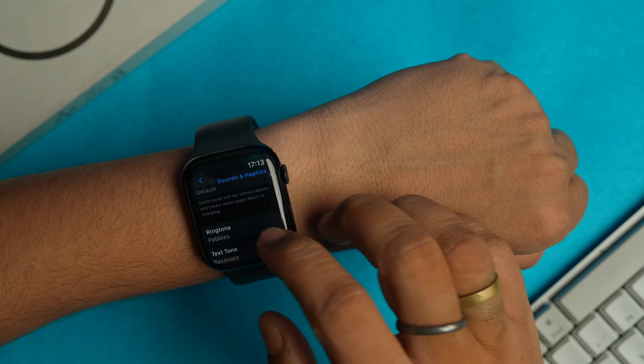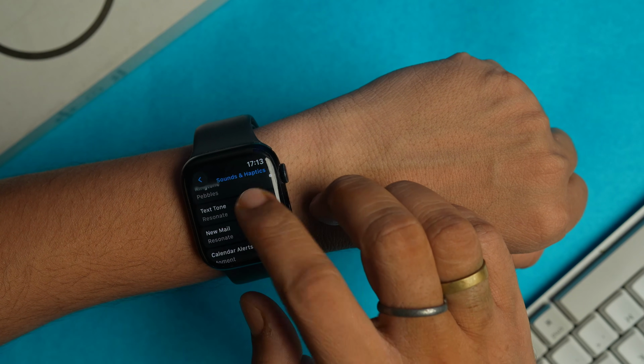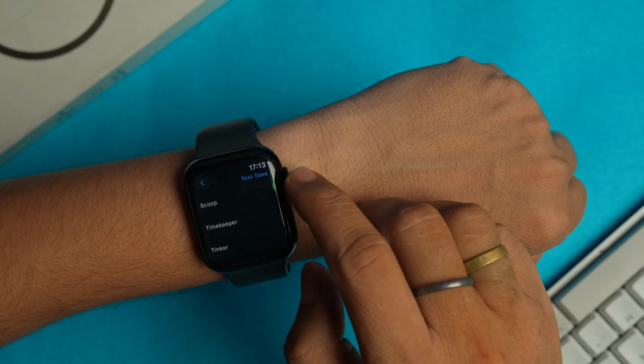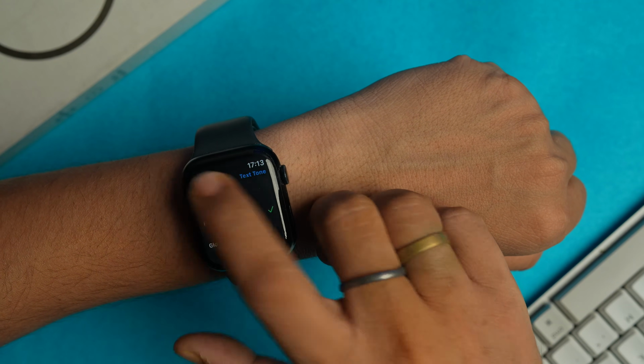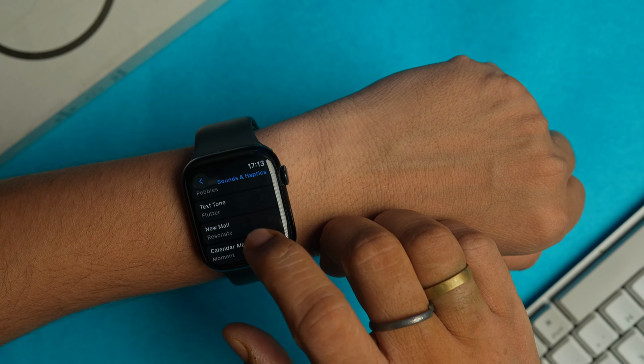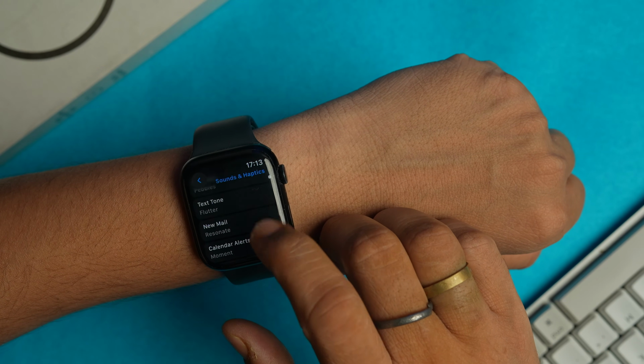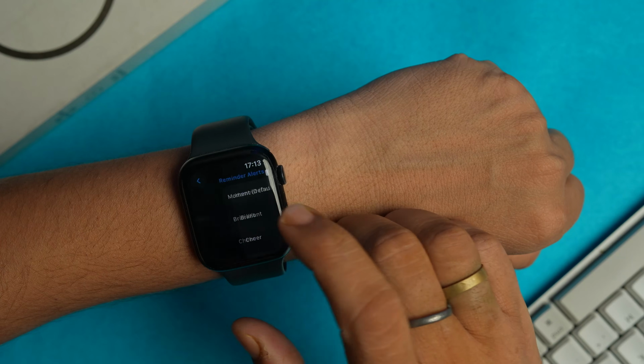Apart from ringtones, you can also change alert sounds for messages, emails, calendar events and reminders. There are 9 different alert options to choose from. Personally, I love that I can set different alert sounds for messages and reminders. This way, I can know exactly what notification I have received without even lifting my Apple Watch.